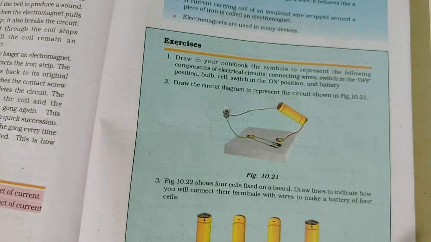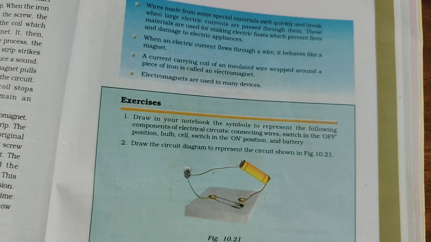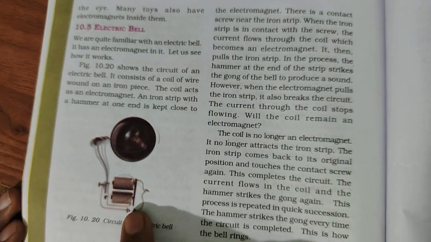When current passes through a wire, the wire acts like a magnet. We can use this magnetic property of wire to make an electromagnet, and it is also used in the electric bell.